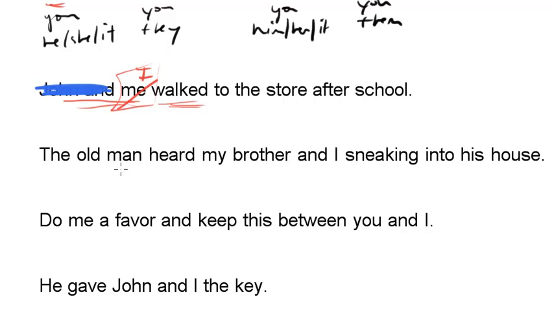Let's look at the next one. The old man heard my brother and I sneaking into his house. Again, this is an example. You might think, oh, it's my brother and I. That's okay. That's what it should be. This would be an example of overcorrection, because actually, what's going on here? My brother and I, is that an object or a subject? Who's doing the hearing here? Well, the old man is the subject, right?